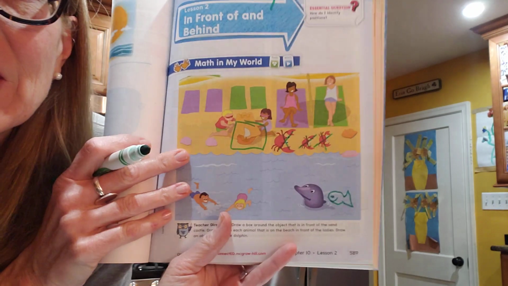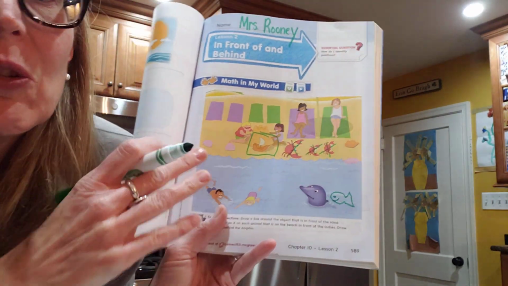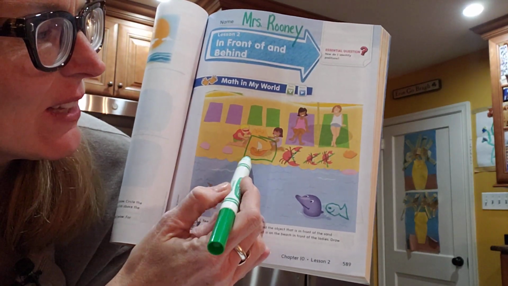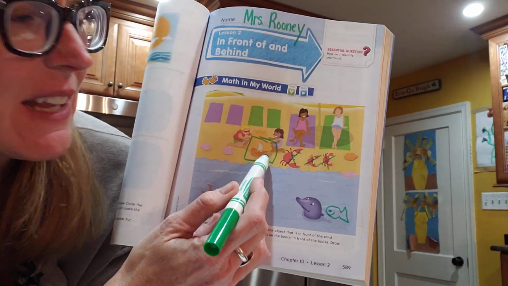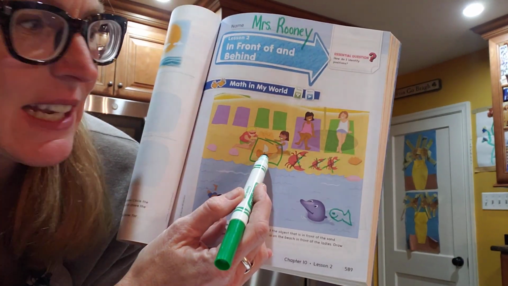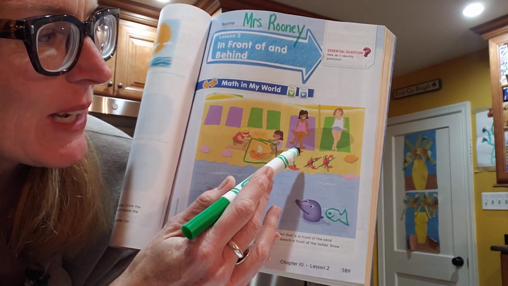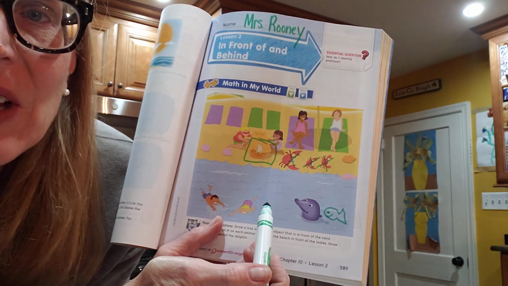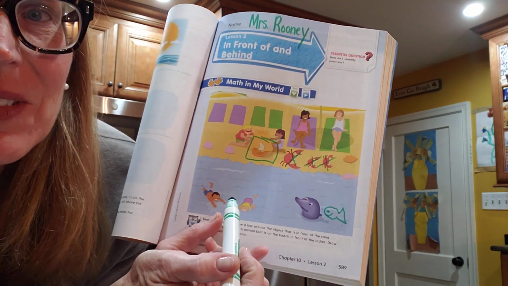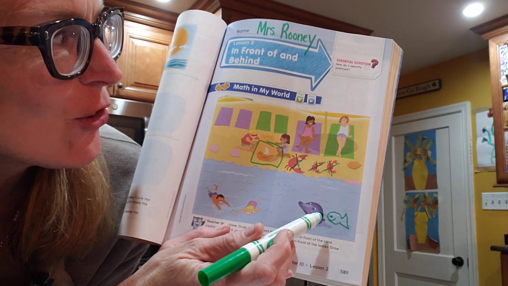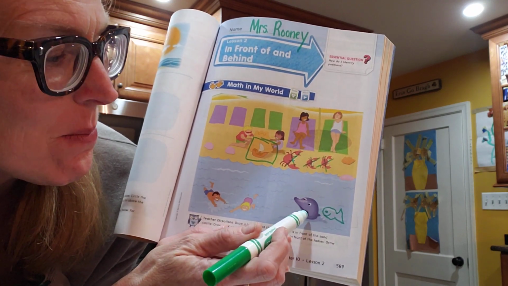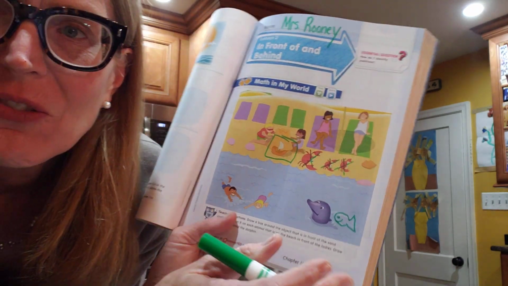behind the dolphin. Okay? So we put a box around the ship that is in front of the sandcastle. I put an X on the crabs that are in front of the ladies. And I drew a fish behind the dolphin. Good job. Okay, go ahead and turn your page.